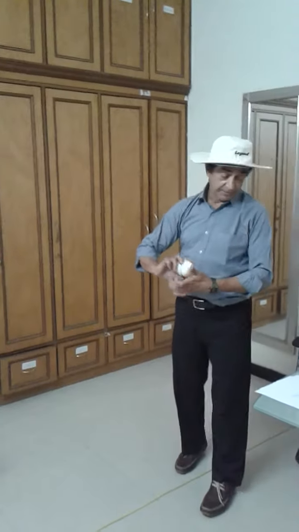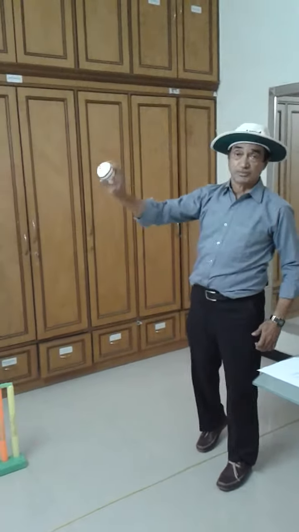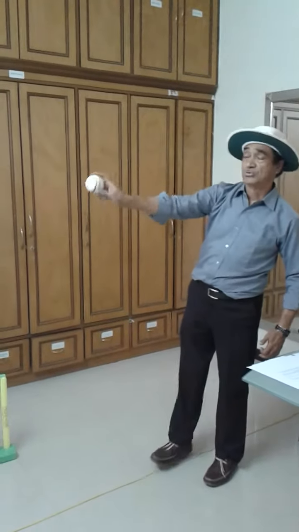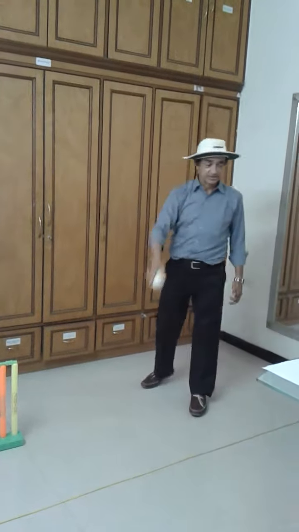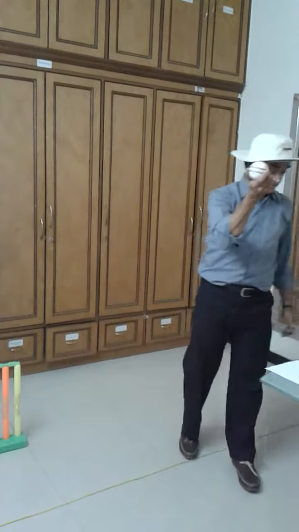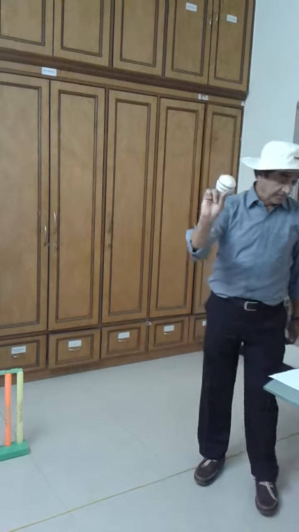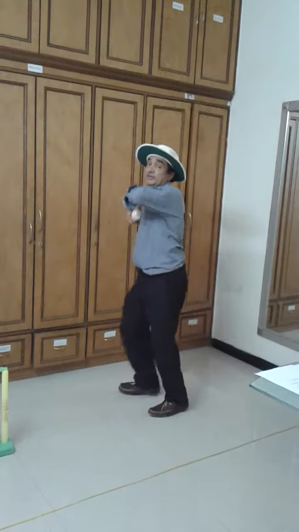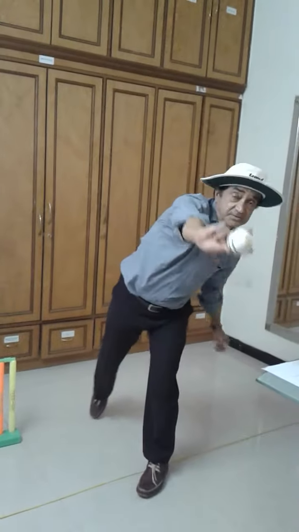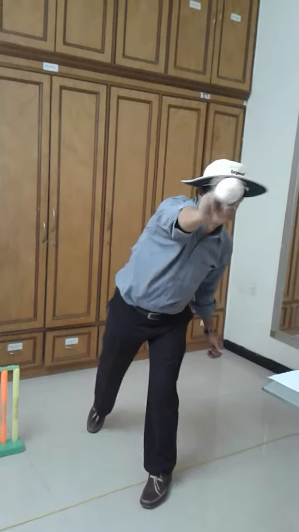If the finger and thumb squeeze the ball, if the finger and the other two fingers squeeze the ball at the time of bowling in a clockwise rotation, then it becomes a flipper. This keeps comparatively low. This is a squeezing action.